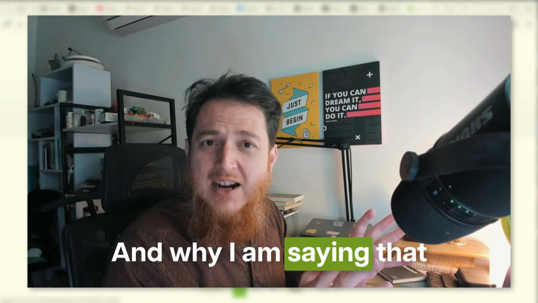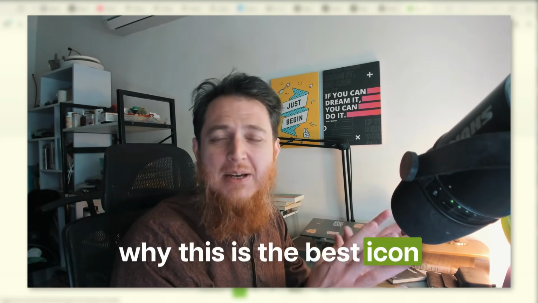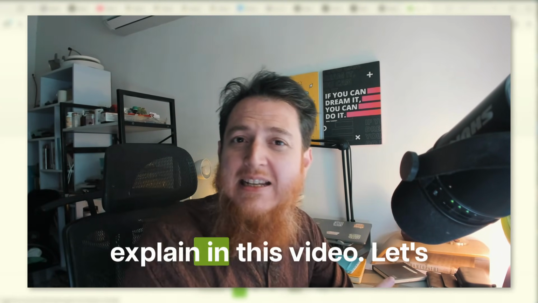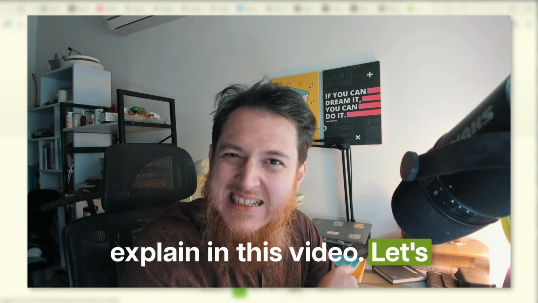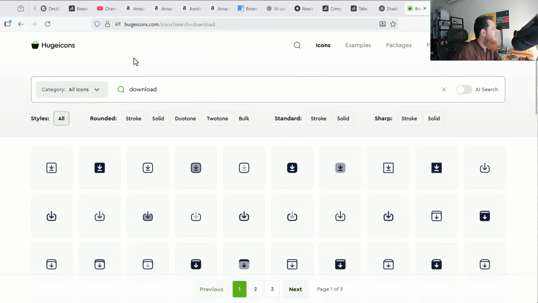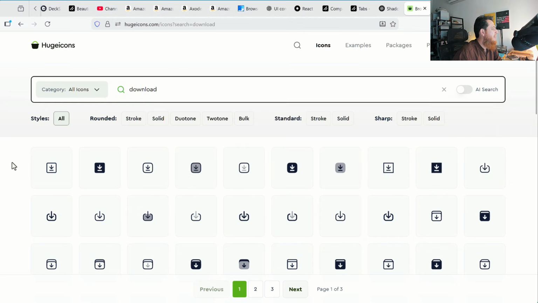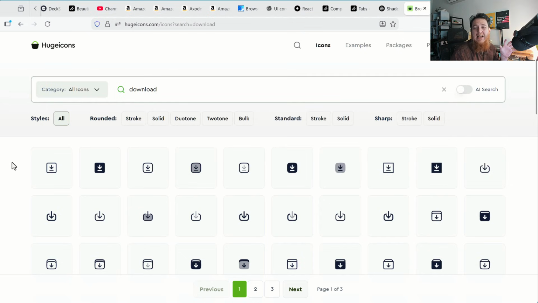And why I'm saying that, why this is the best icon library, I'm going to explain in this video. Now let's get started. Okay, so this is the HugeIcons library. I'm going to share with you the actual usage of these icons. So I'm looking for a download icon, and you can see there are tons of varieties.